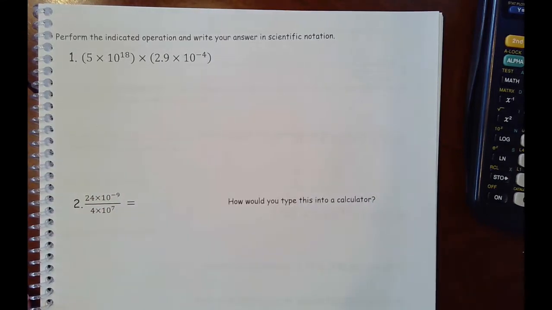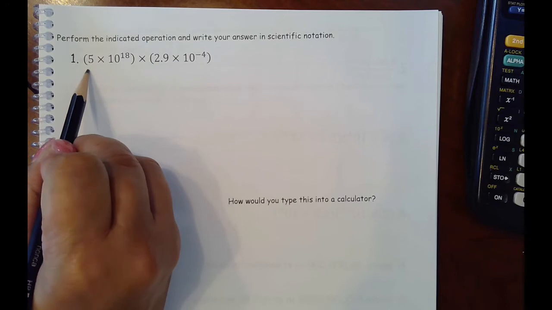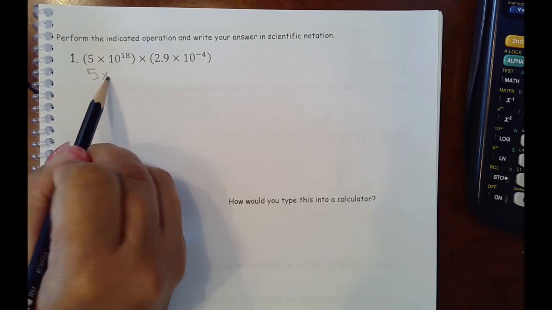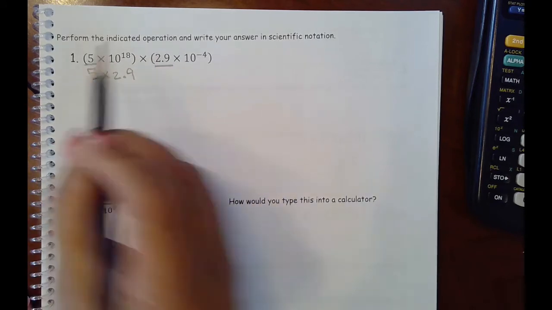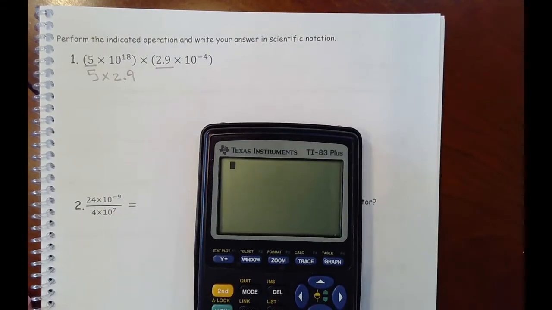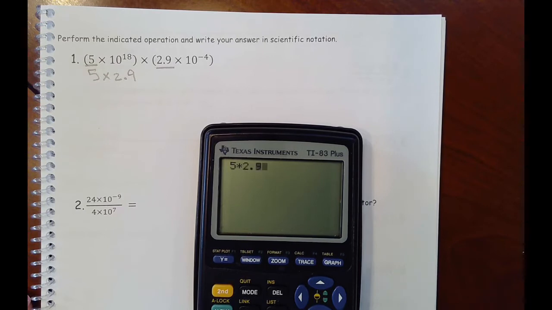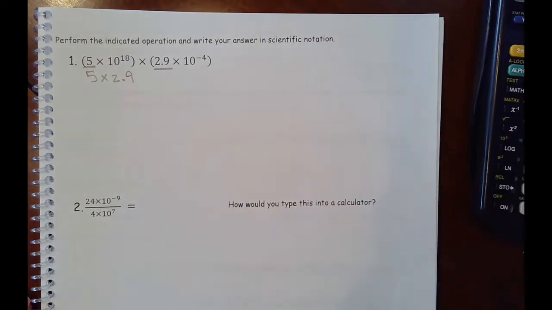So how do you go at it when you're doing it partially by hand instead of putting the whole thing in the calculator? You would multiply 5 times 2.9. Those are the coefficients, so I'm multiplying that times that, which would be 14.5.